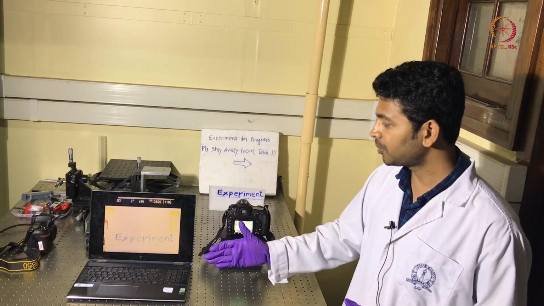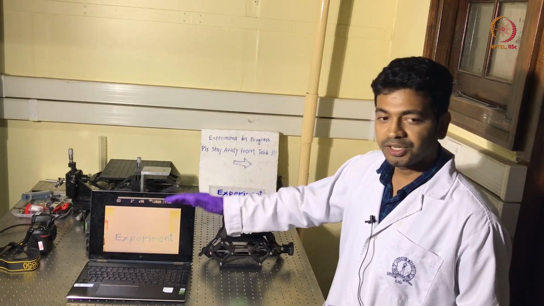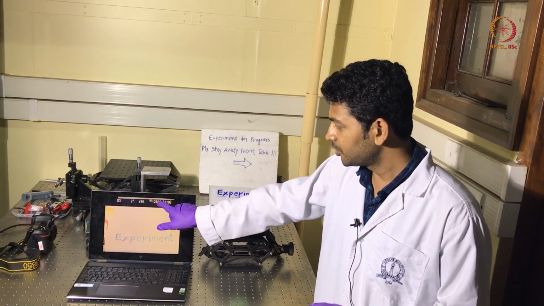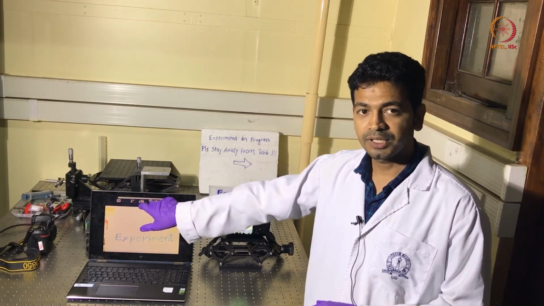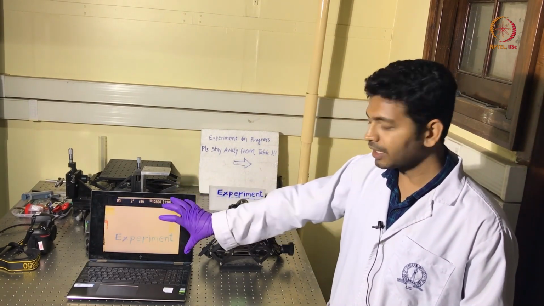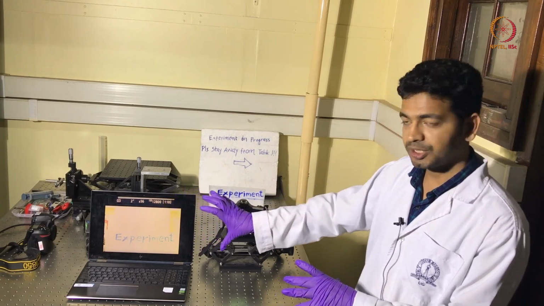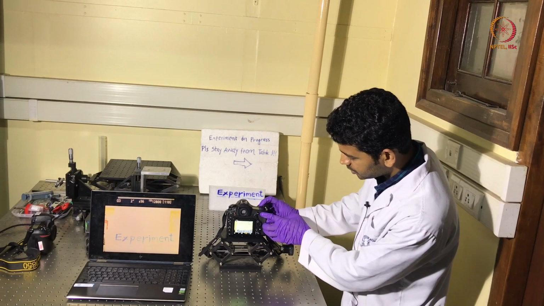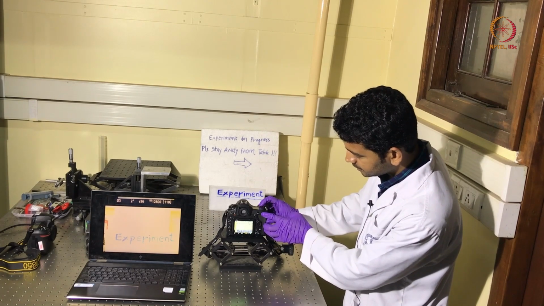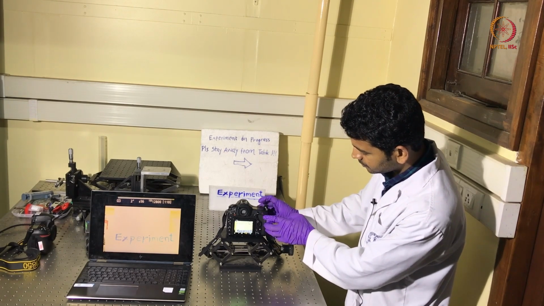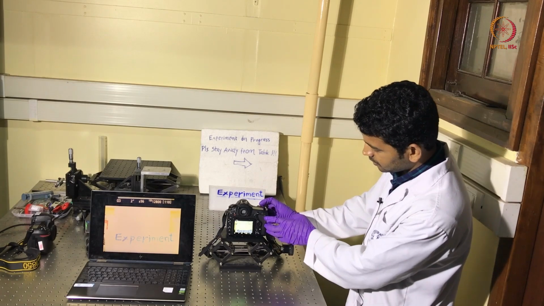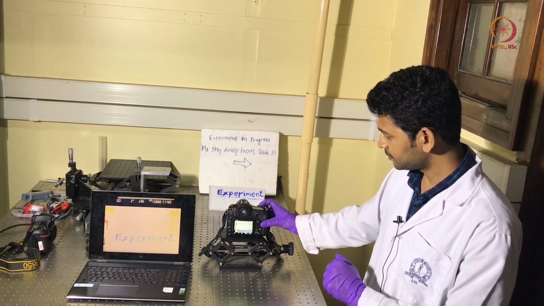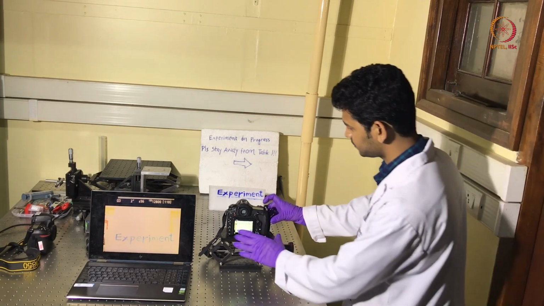To overcome this problem, you can decrease the sensitivity of the sensor, that is ISO. So keeping the other two settings the same, if I decrease the ISO, then I can again get a properly exposed image. So I am decreasing the ISO to 1000 and then click an image.